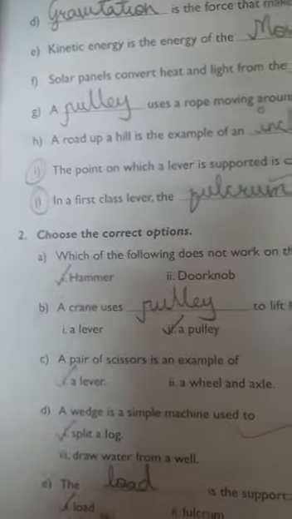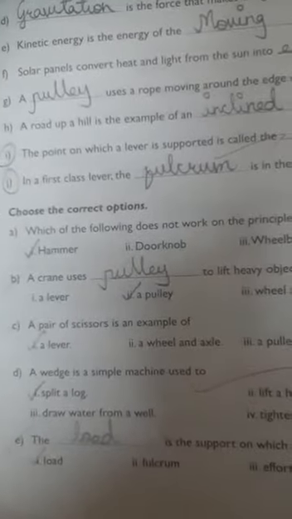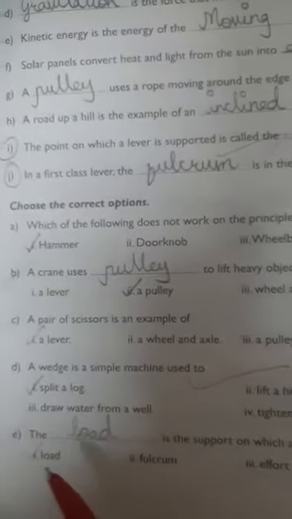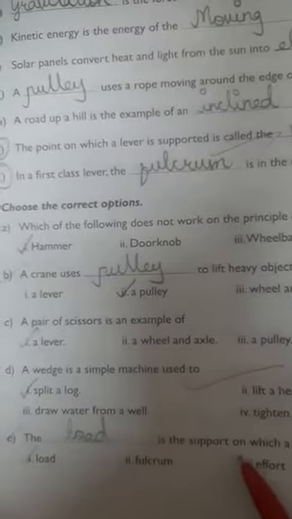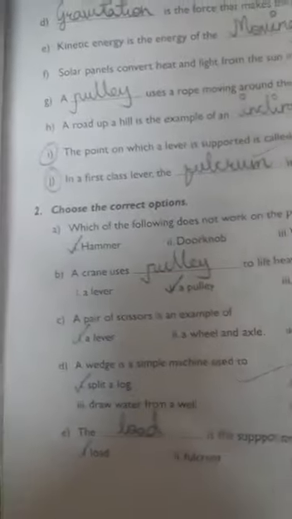The load is the support on which a bar is fixed in a lever. Here are more questions. Which of the following is the source of renewable energy? Solar energy, wind energy and geothermal energy, these all are sources of renewable energy. So we have ticked all of these.